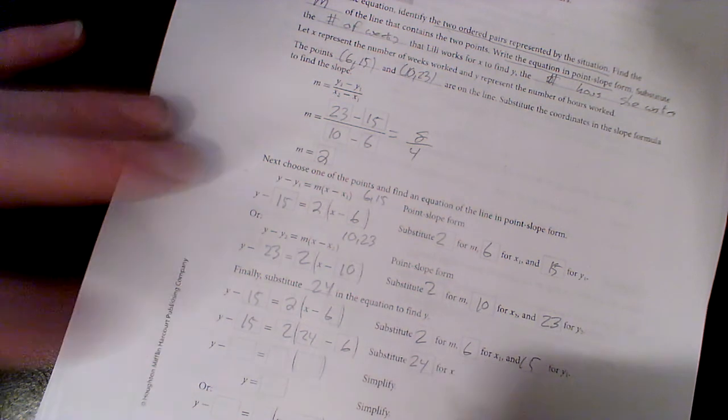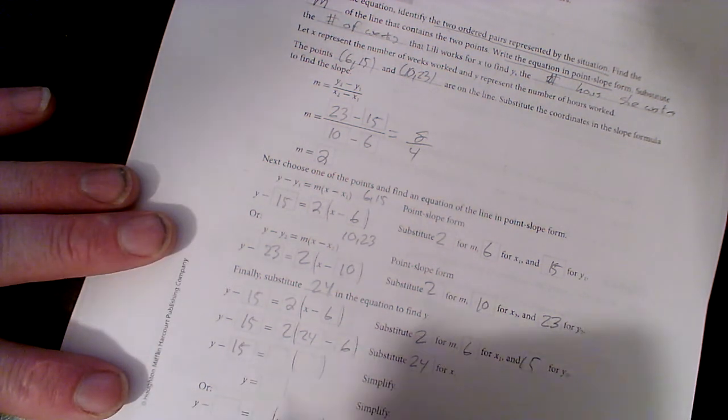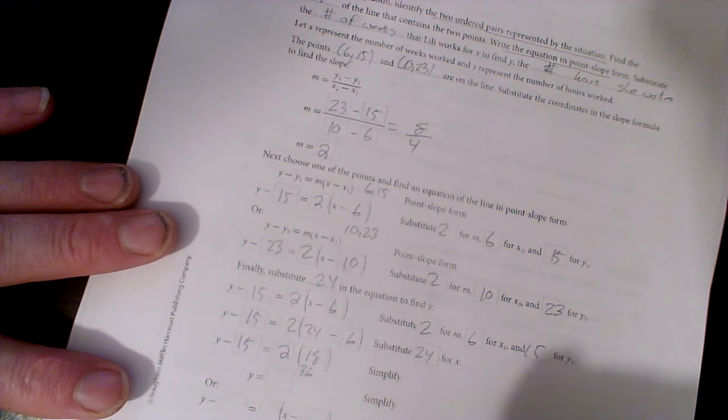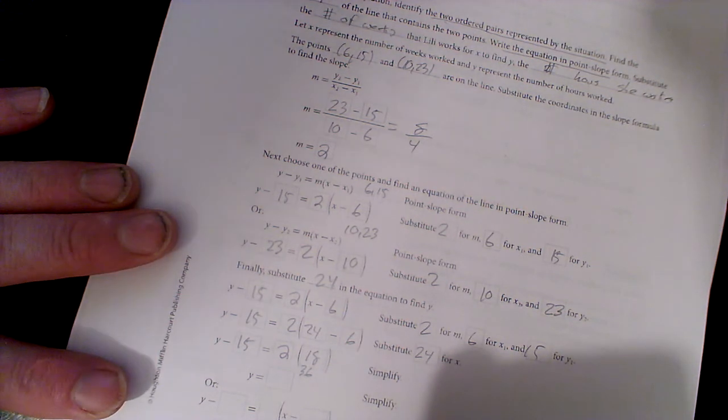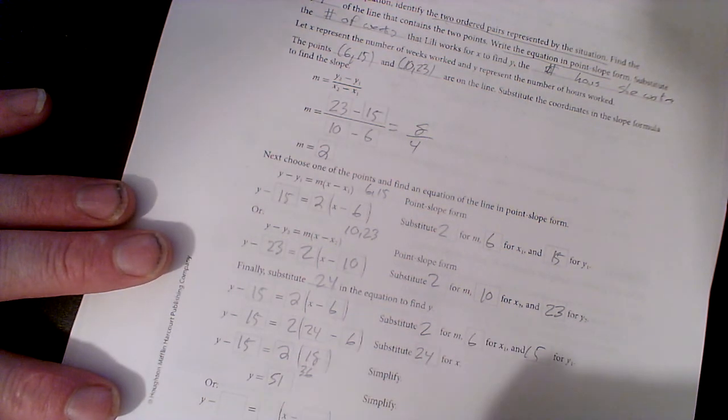So that was substituting 24 in for x, right? Which gives us y minus 15 equals 2 times 18. And we know this is 36, right? So if we add 15 to that, we would get y equals 51.